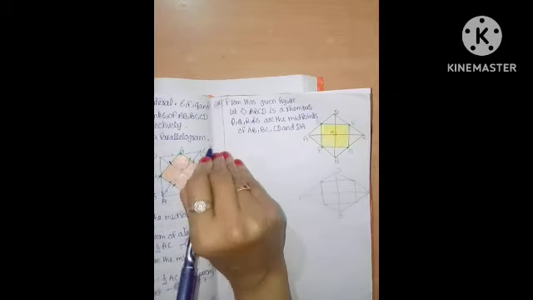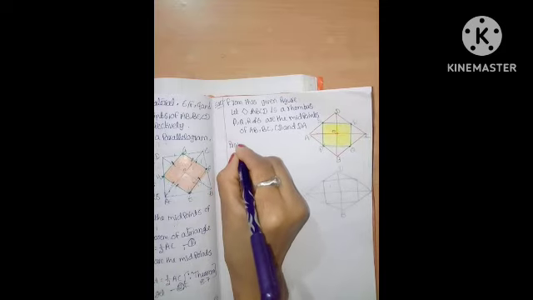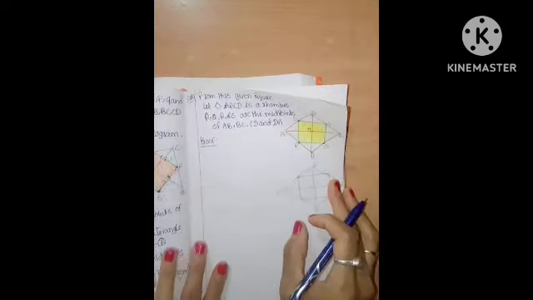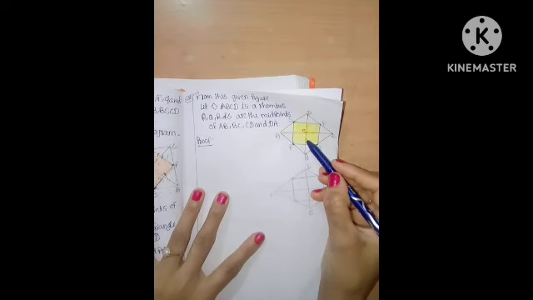Next, proof. Here we can use the midpoint theorem of a triangle.